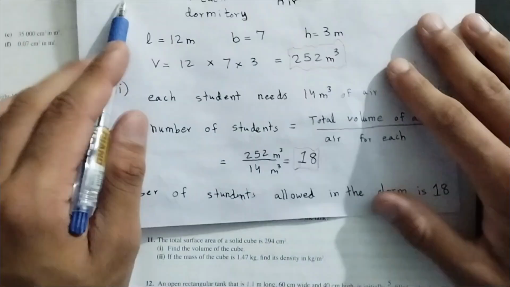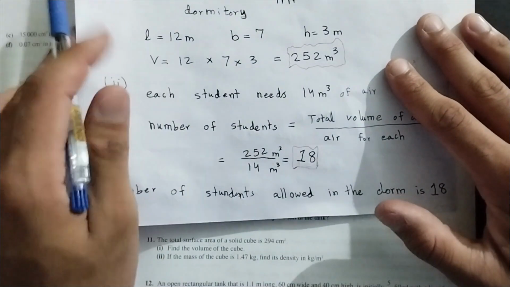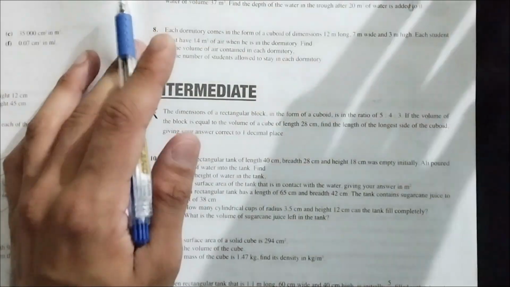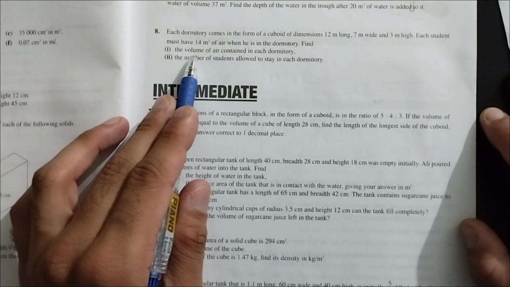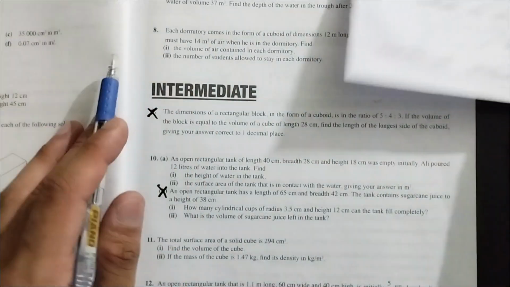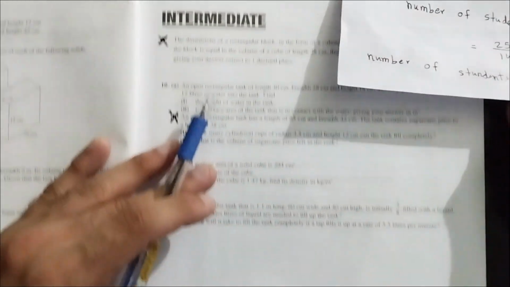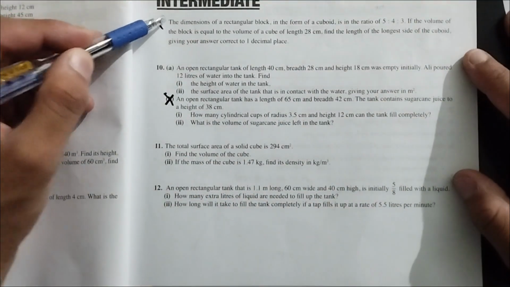It's not really that hard, but there was only part 1. That was only part 1 of question number 8. Question number 8 part 2 says the number of, oh yeah, that was part 2 as well. Oh, okay, fine, we're done with this question. It was pretty easy. Question number 9, skip this one.